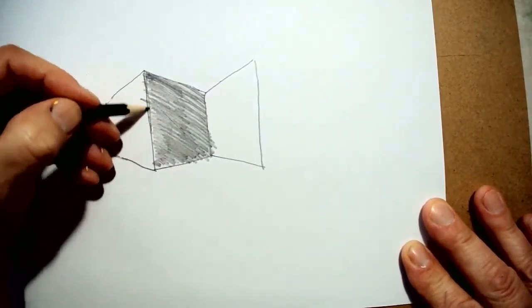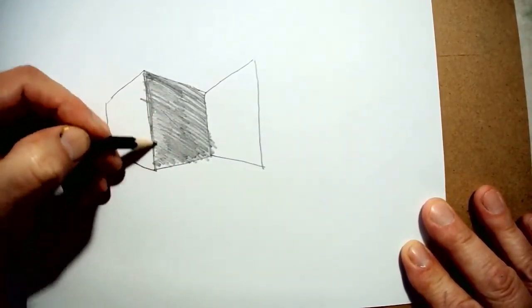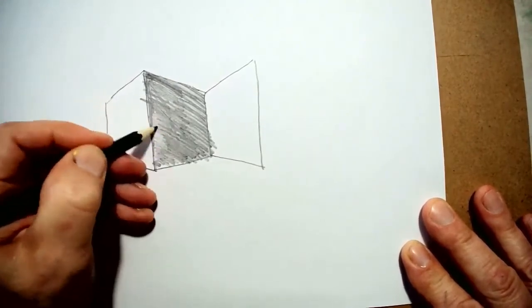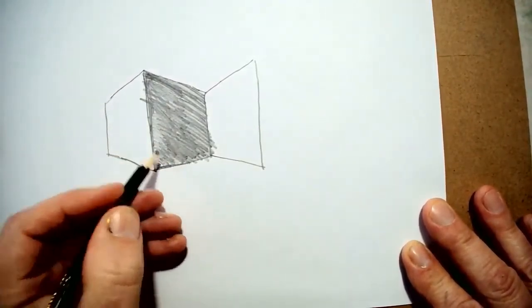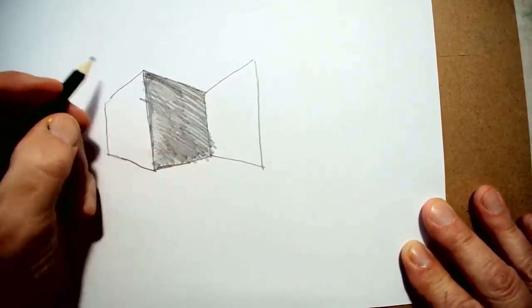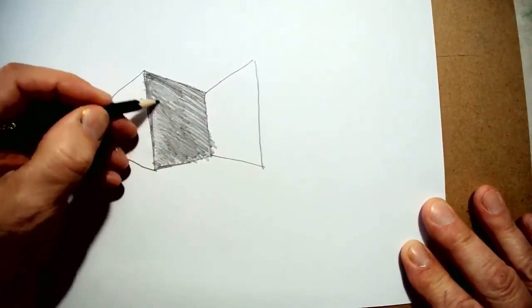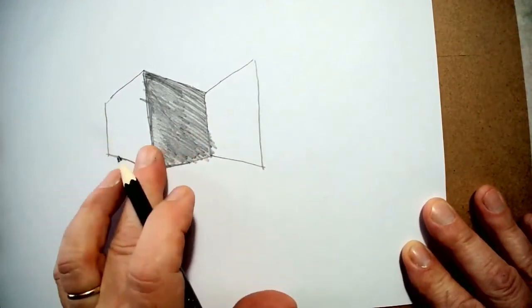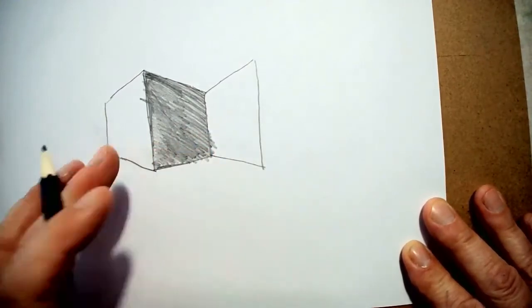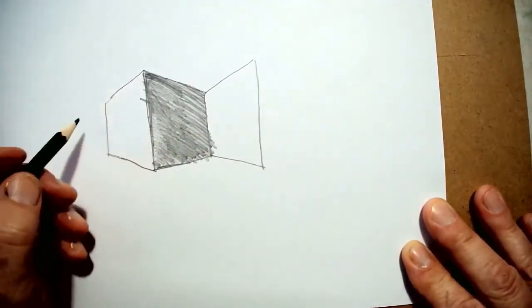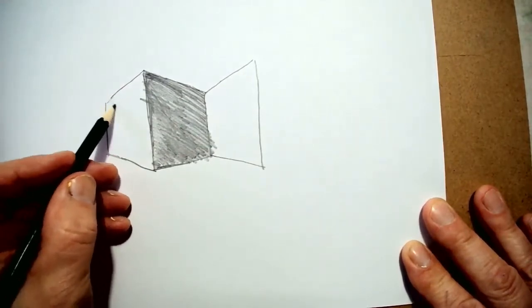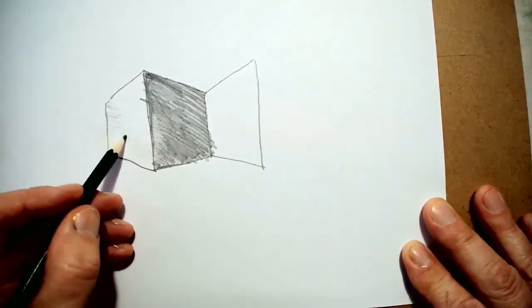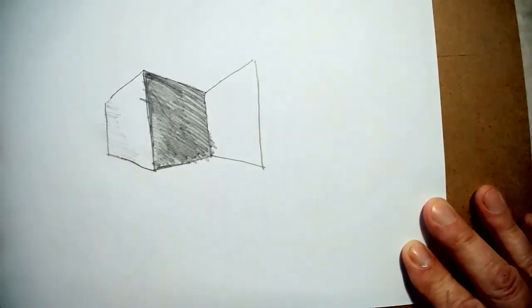And just tidy that up slightly. As I say, my pencil work is not designed to be super neat for this exercise, but what I want is to simply block in this tone here. So we have that tone, this tone here, which I'm going to leave fairly light. What I might do is put a little indication of shading as it disappears back there.